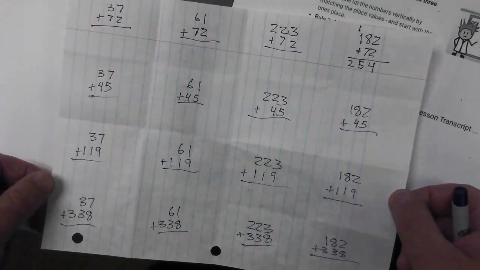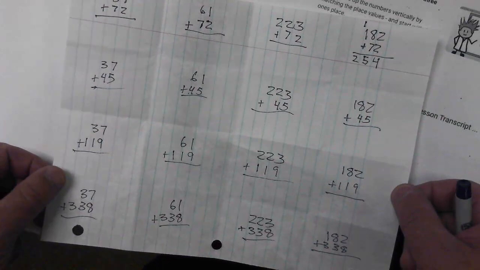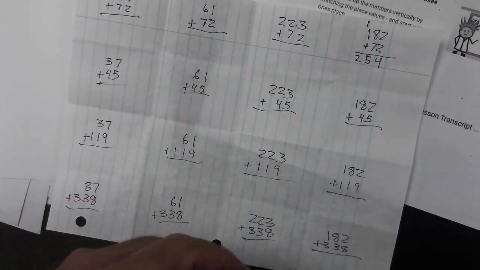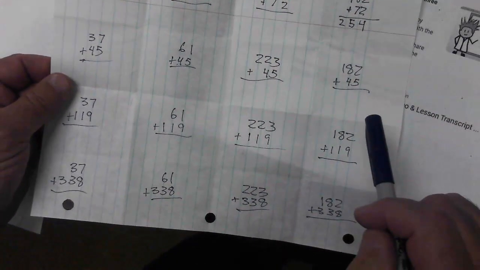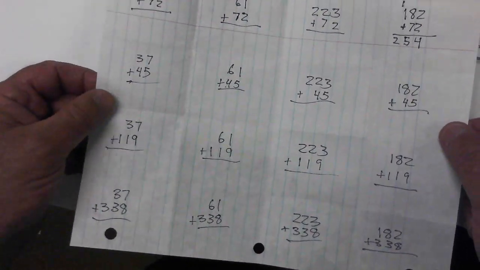And tomorrow, I'm going to make it a little more tricky, because we're going to be putting in subtraction numbers. But you make sure you get these lined up all the way they're supposed to. Do the problems, take a picture of it, and then show Mr. Mitchell. Okay?